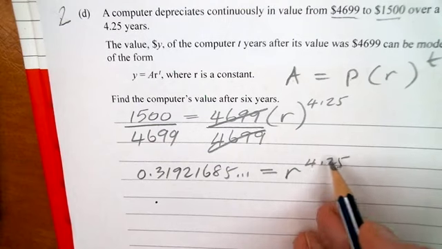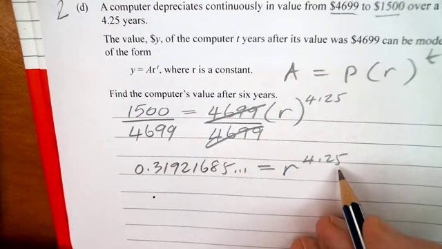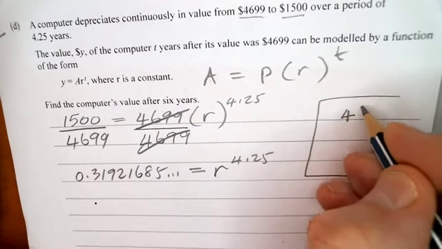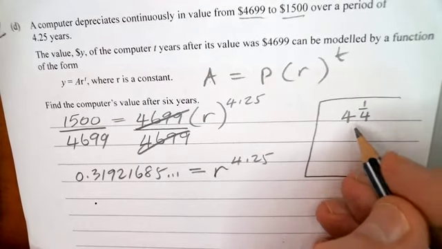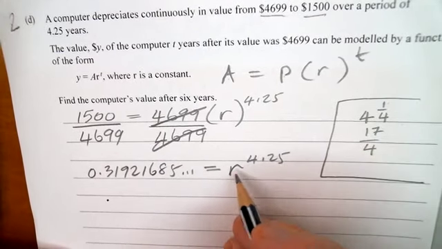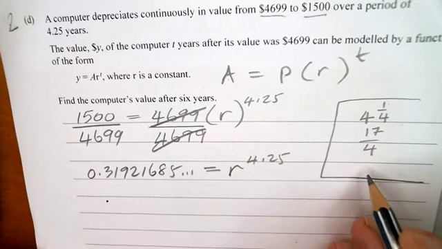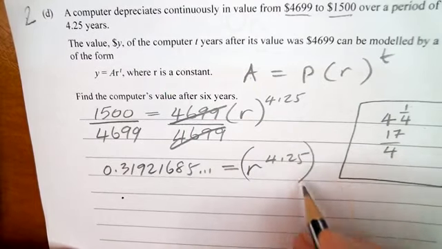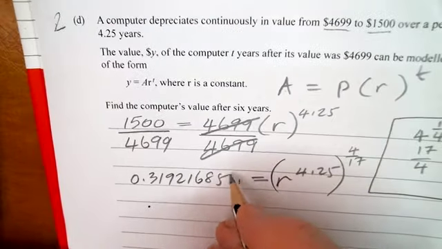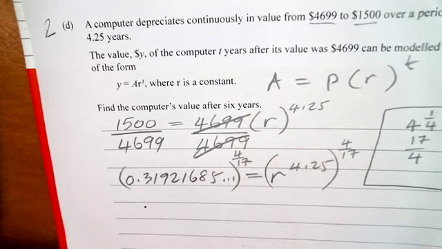So we just have to undo a power of 4.25. Now the way to do that is really, I just put that as a fraction. So that's 4 1/4. A little sidebar here: what's 4 1/4? That's 4 4s are 16 and 1 is 17 over 4. So that's R to the power of 17 over 4. If you want to undo that, just multiply it by 4 over 17. So if I take this and put that to the power of 4 over 17, that undoes this. But of course I have to do the same thing to both sides. So this is also to the power of 4 over 17.